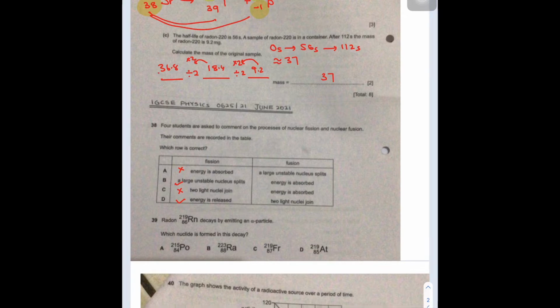So, large nucleus splits? No. Energy is absorbed? Is energy absorbed or released? The energy is released, right? Not absorbed. Energy is absorbed? No. And 2 light nuclei join? Yes. So which one is correct?